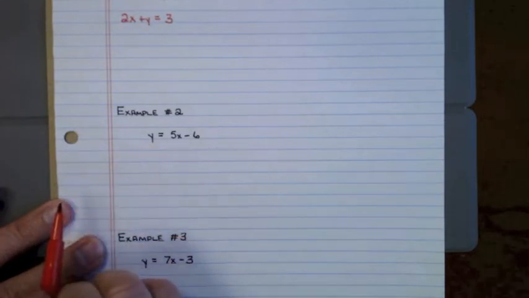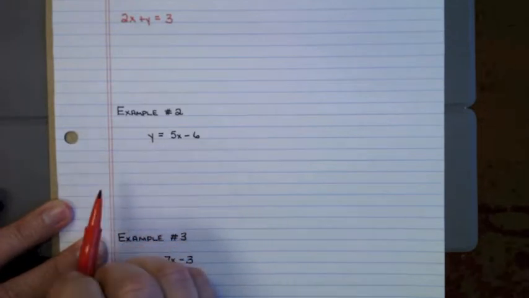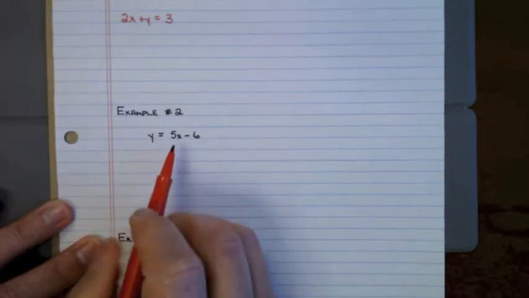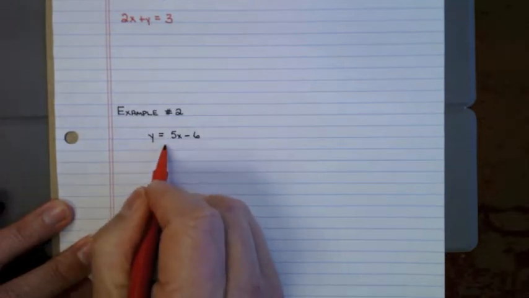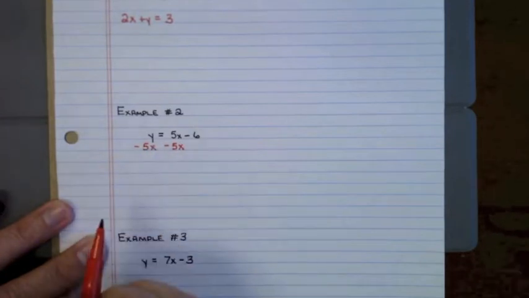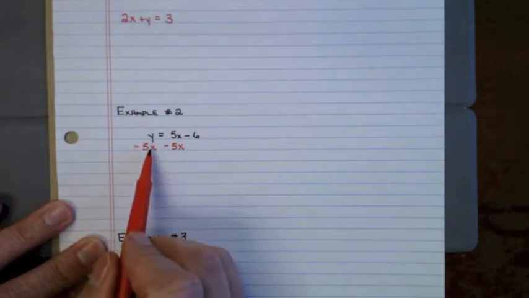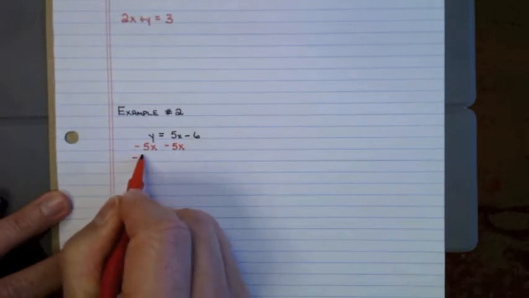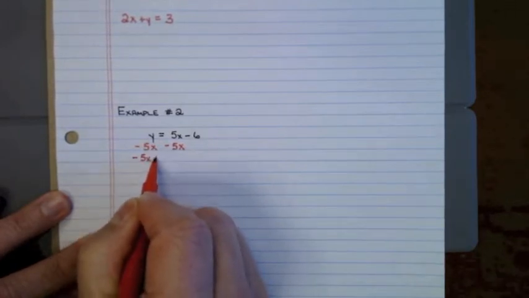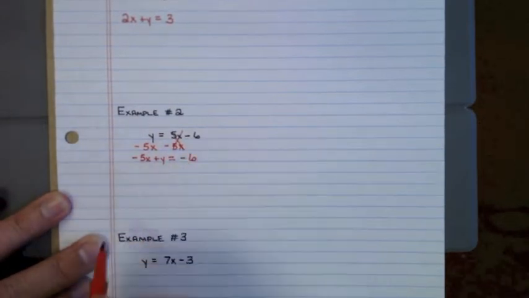Example 2, I need to put this equation right here in standard form. All the variables need to be on the left side. This is the one that's in the wrong spot. To get rid of it, I need to do the opposite. The opposite of positive 5x is negative 5x. That means I need to subtract 5x from both sides. These are not like terms, so I can't combine them together, but I need to put them in some order beside each other, and the order is going to be alphabetical order. That's going to be negative 5x plus y is equal to, that's eliminated, and I'm left with a negative 6 over here on this side.